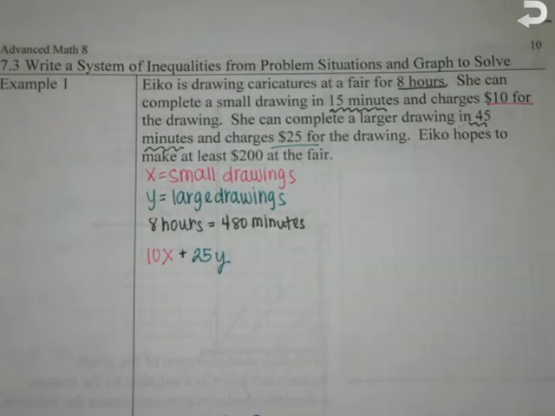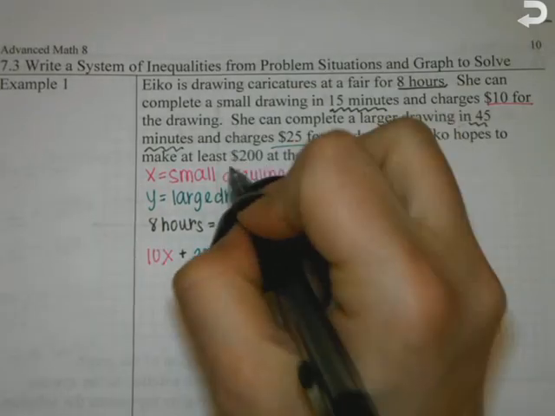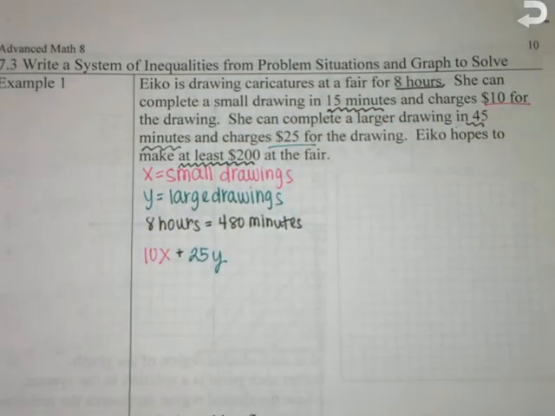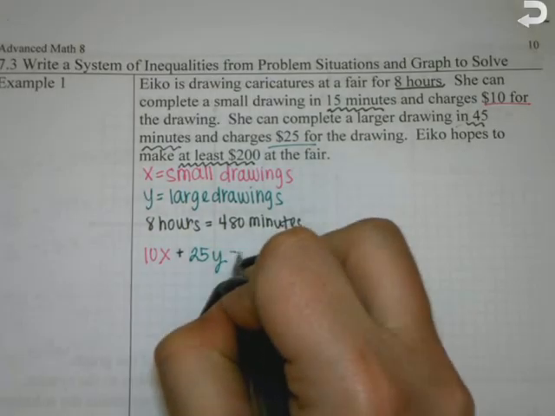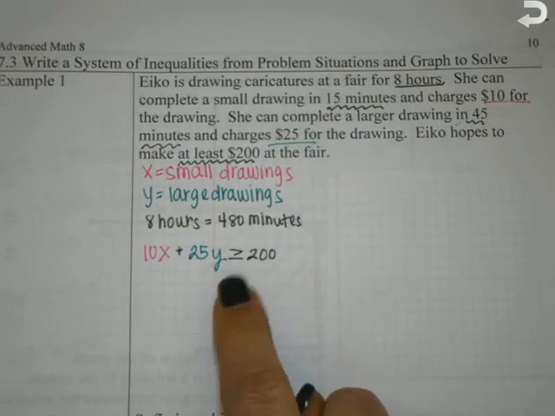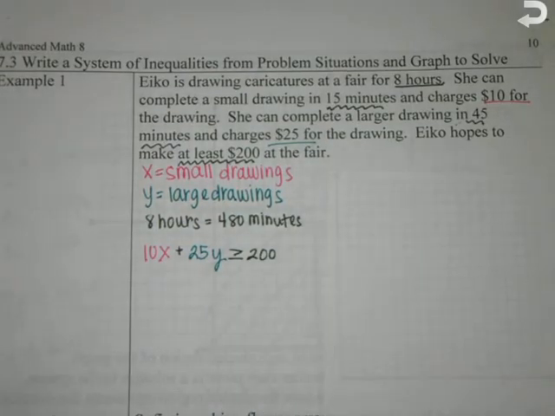How much does she want to make? Okay, she wants to make at least $200. So at least 200 means 200 is her minimum. So what kind of inequality are you going to put? Greater than or equal to 200. Good. Because 200 is the minimum, but other than that, she wants to make more than 200. Okay, so that all has to do with money.